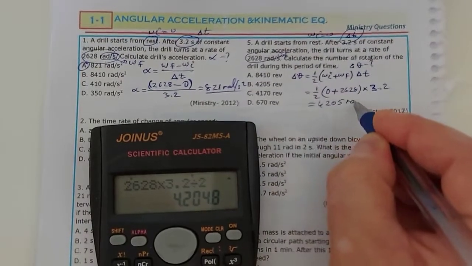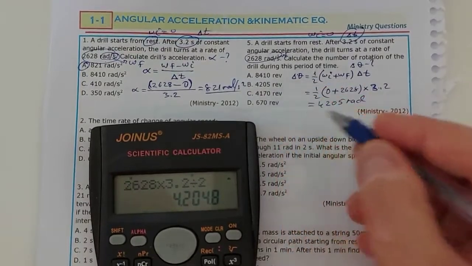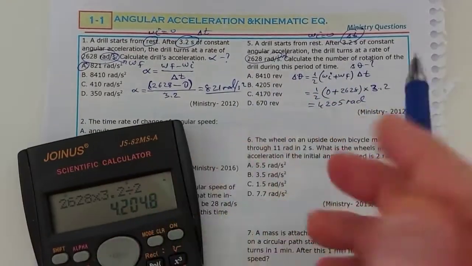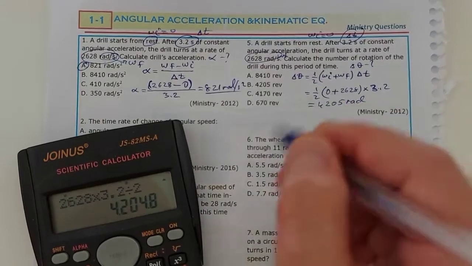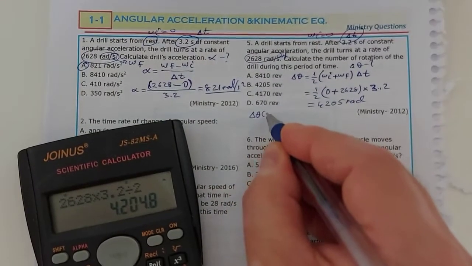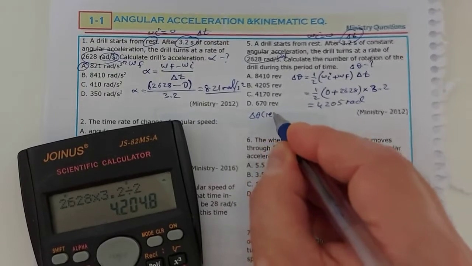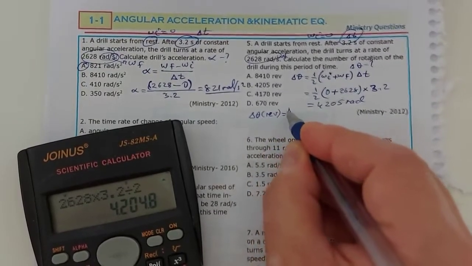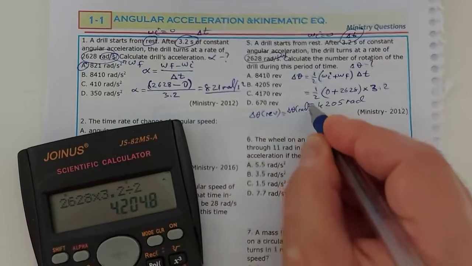But the answer is asked in revolutions, in rotations. We should convert angular displacement in radian to angular displacement in revolution or rotation. Delta theta in revolution is equal to delta theta in radian divided by 6.28.